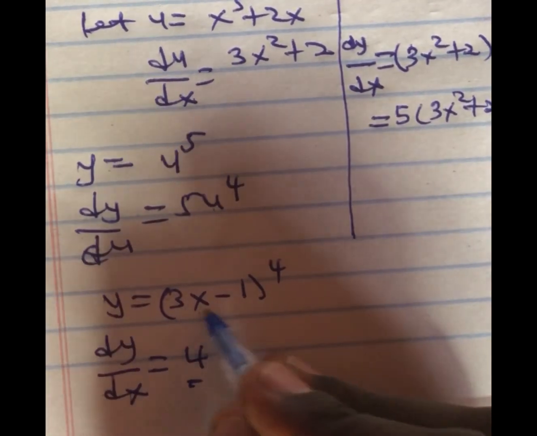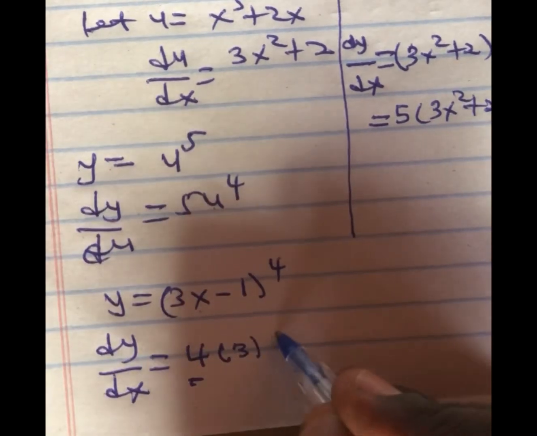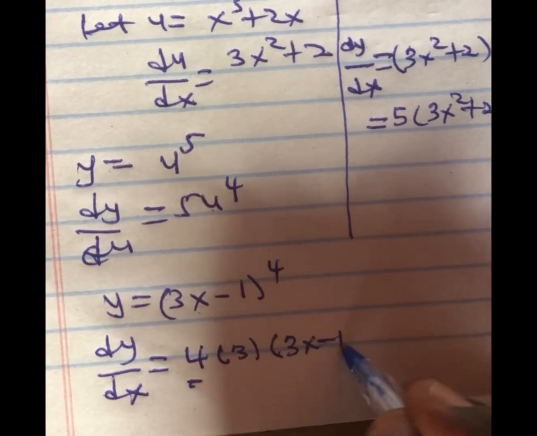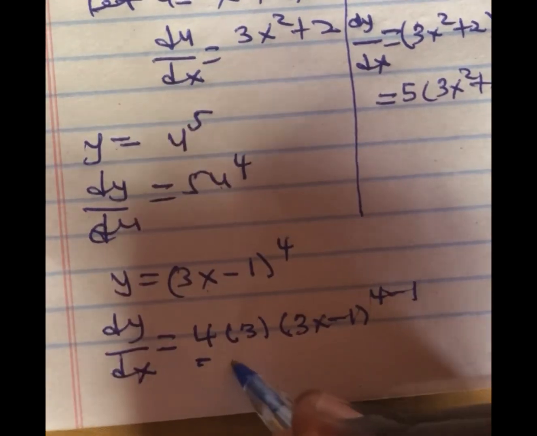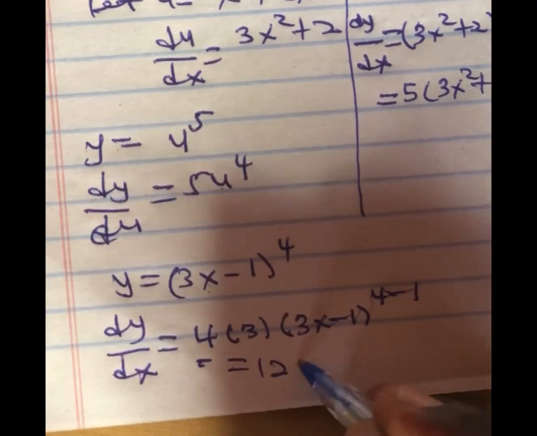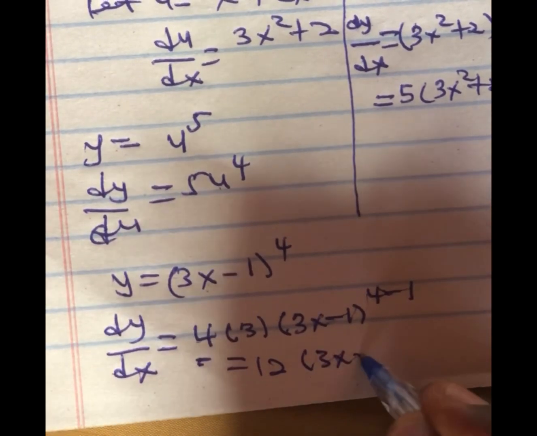So the derivative of 3x minus 1 gives 3. And then you rewrite the given function and reduce the exponent by 1. So we are going to get 4 times 3, that is 12 times (3x minus 1) exponent 3, which is the same answer we got over here.